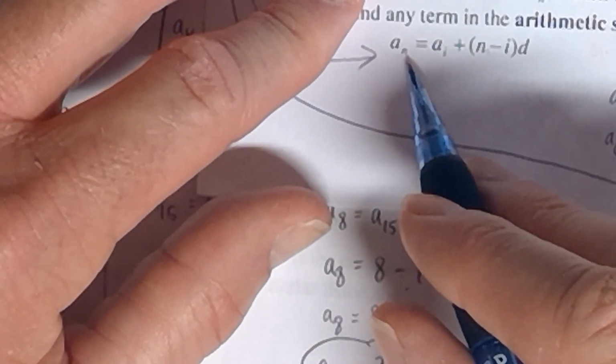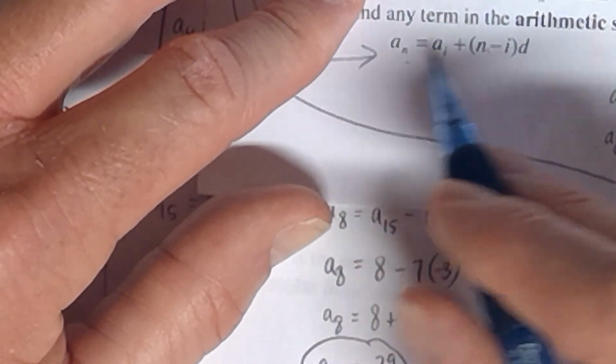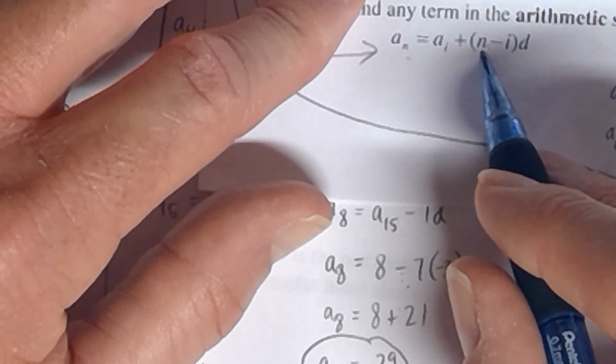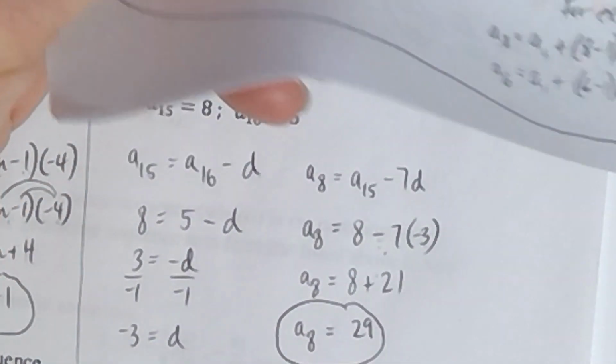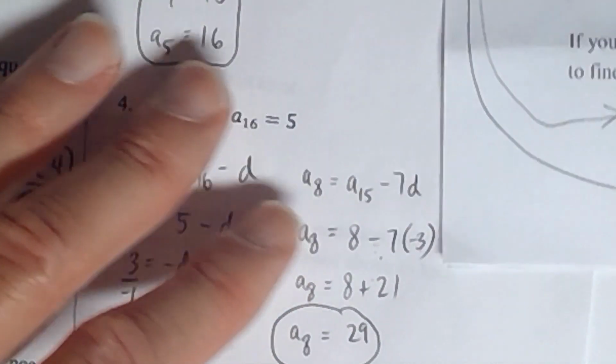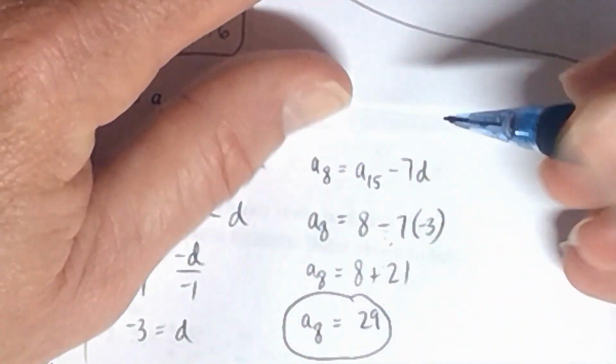Except for instead of putting the 8 there, you put the n right there, which means that you're going to have n here. Okay, and so we're going to have to keep the bracket there when we use the n, because you're going to have the two terms that can't combine. And so let's use that same formula, but with the n this time.